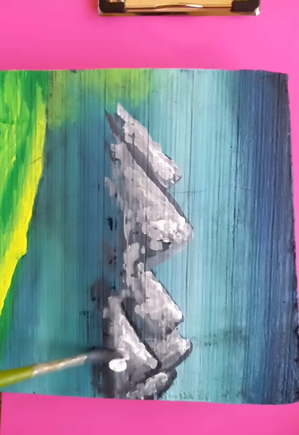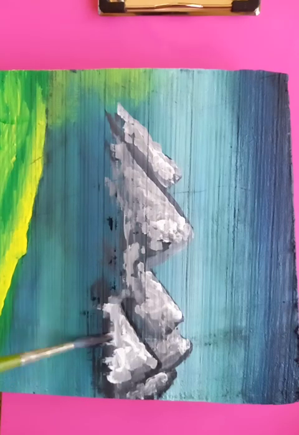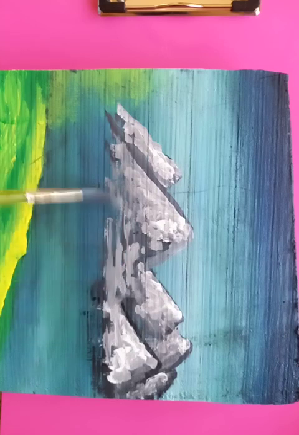Now we can make a little bit of variations in the skylines.